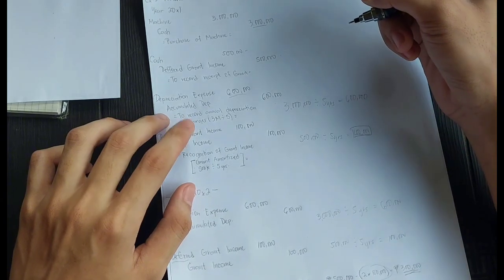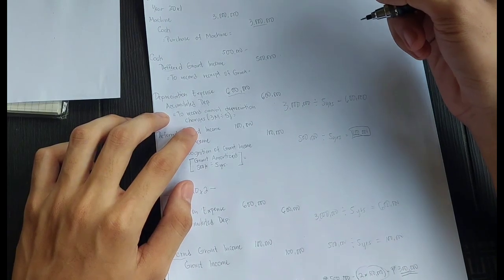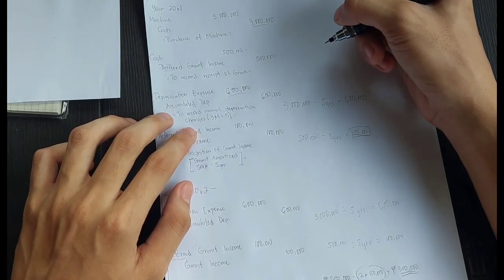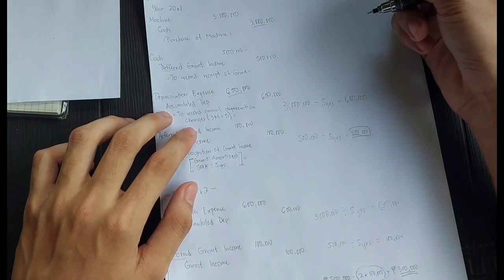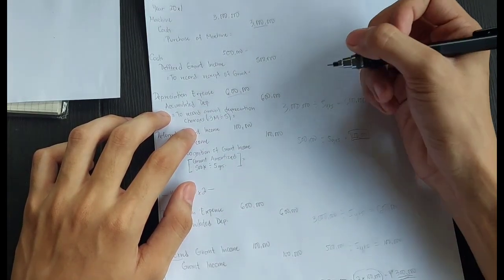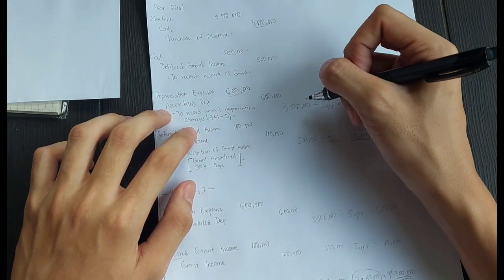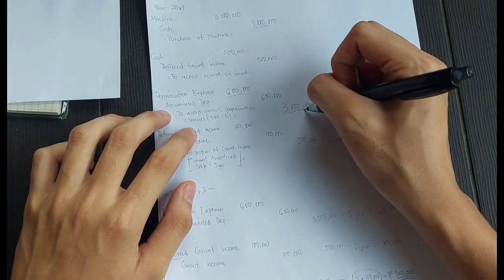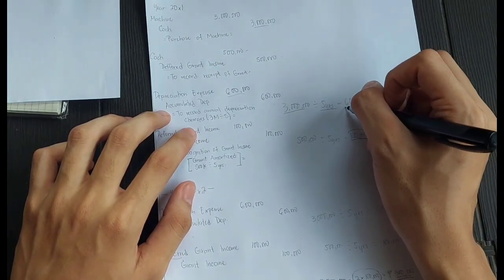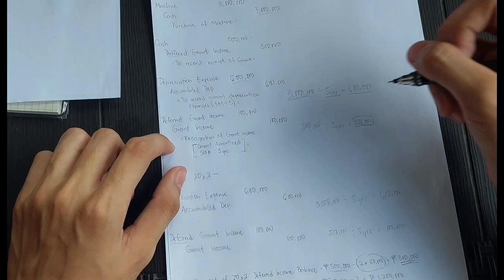So next entry is the entry for the depreciation charges. First is the depreciation expense debited and accumulated depreciation credited, which is 600,000. It is 600,000 simply because we divided the cost of the asset, which is 3 million pesos, by its useful life, which is 5 years, so that we get the 600,000 accumulated depreciation for the year 20x1.